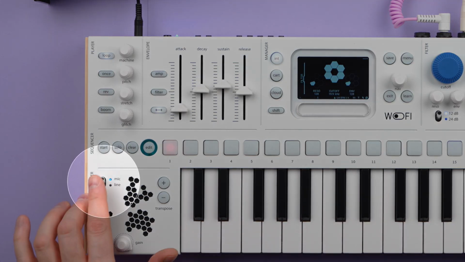To record a sample with the line inputs, connect a synthesizer, a dynamic microphone, your smartphone, or any other line source to one or both of WoFi's line inputs using a suitable cable. Switch the input selector in the recorder panel to line.